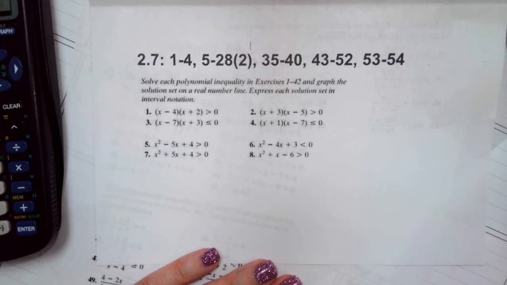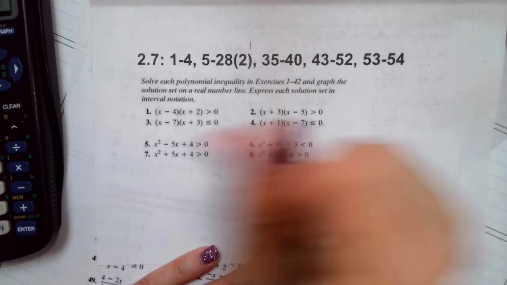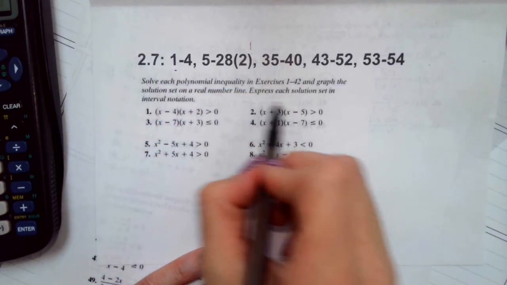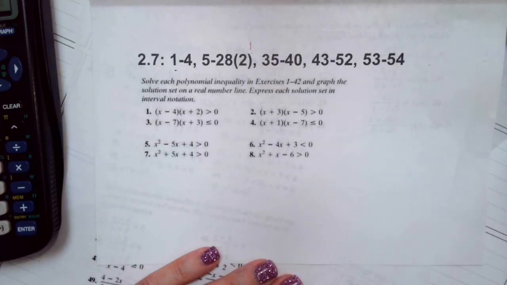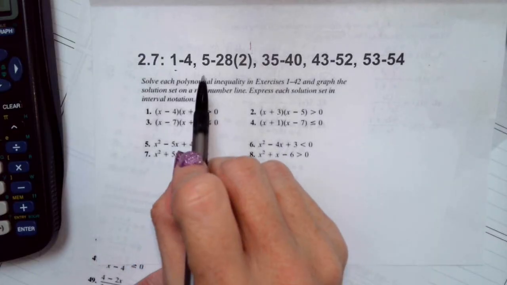Hey guys, so I didn't want to have that all in one video. I know that's 19 minutes, and that's the two sections. So let's go ahead and get this one done before the lunch bell rings. All right, so there's going to be one from 1 through 4. These are already factored. Okay, easy peasy, hopefully.